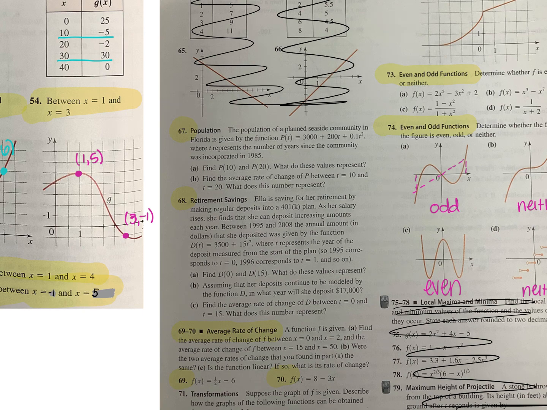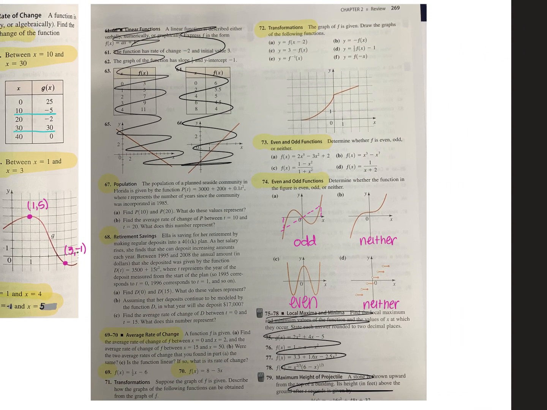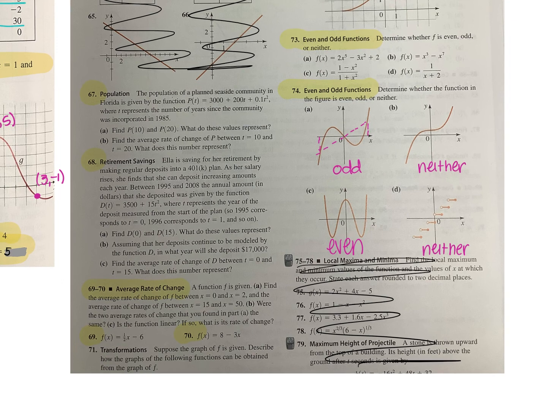Next set of questions that we are looking at, we are finding the average rate of change given for 69, f is equal to 1/2 x minus 6. And for 70, f of x is equal to 8 minus 3x. We are finding the rate of change between x is equal to 0 and x is equal to 2, as well as between x is equal to 15 and x is equal to 50. For B, it says where the two average rates of change that you found in part A the same, and then C asks if the function is linear. If so, what is the rate of change?